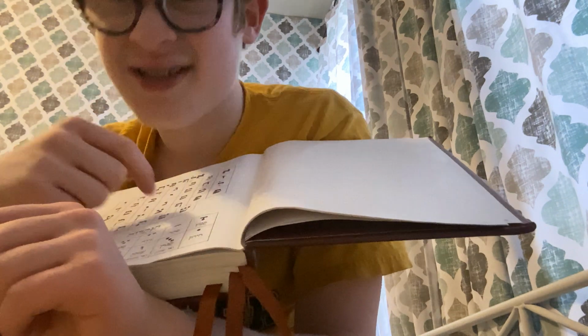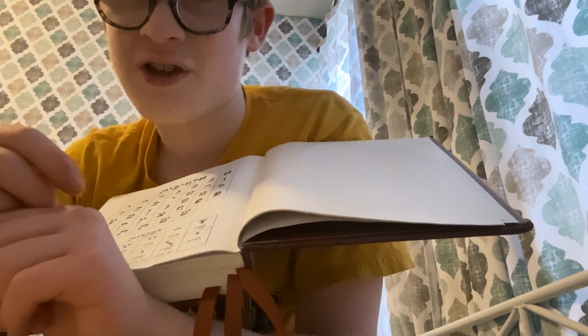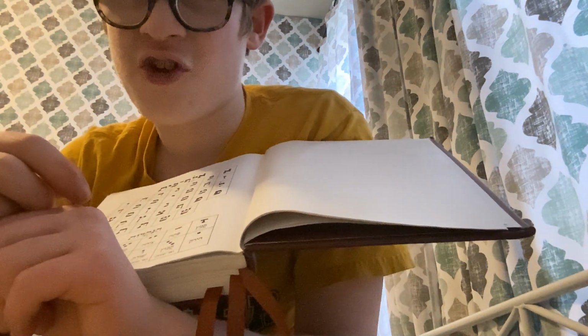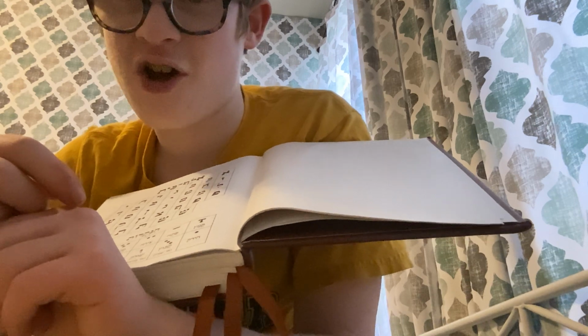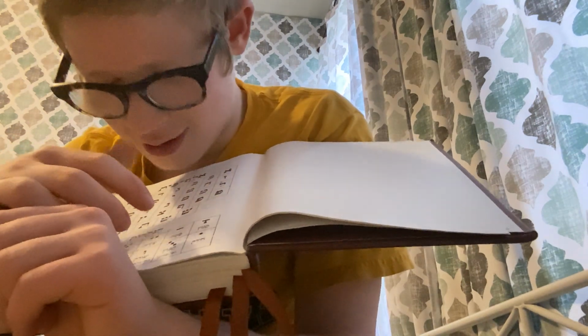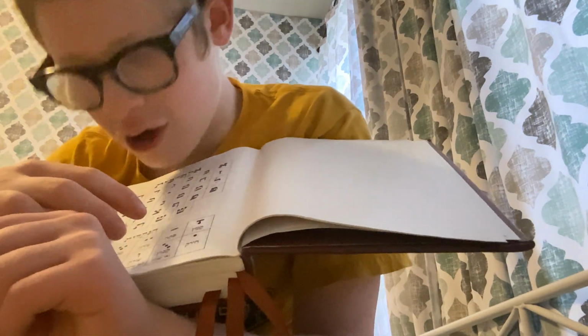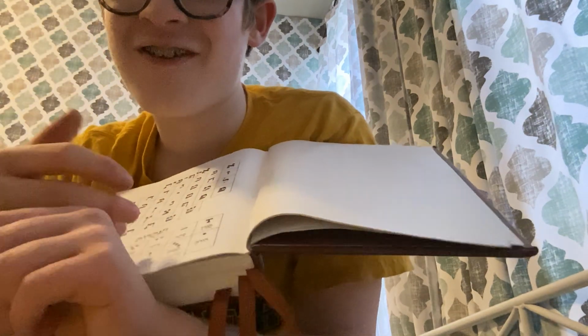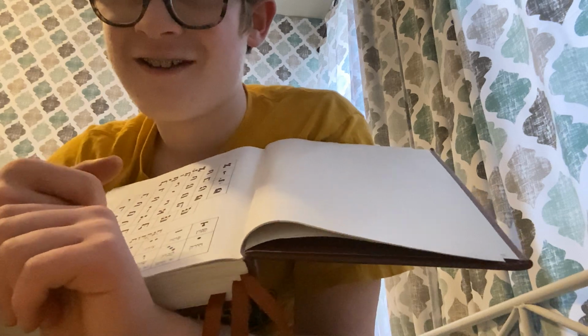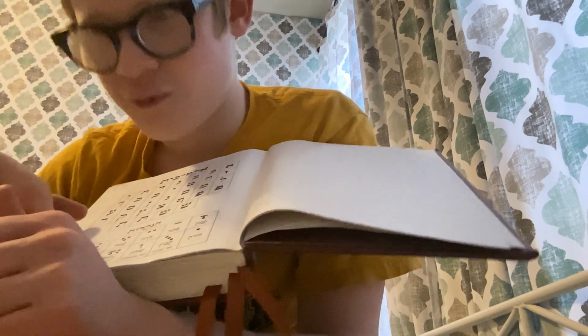Which is a T sound, like TZ in English. It's the first letter in the name Tzvi, which is a common Jewish name. Then you have Endatzadi, or Endatzaddik. Then you have Kuf, very similar pronunciation. And then you have resh.